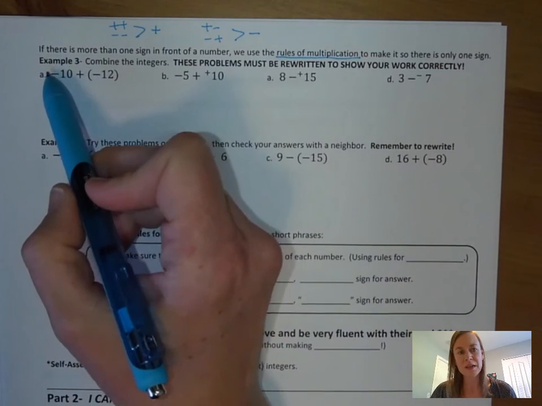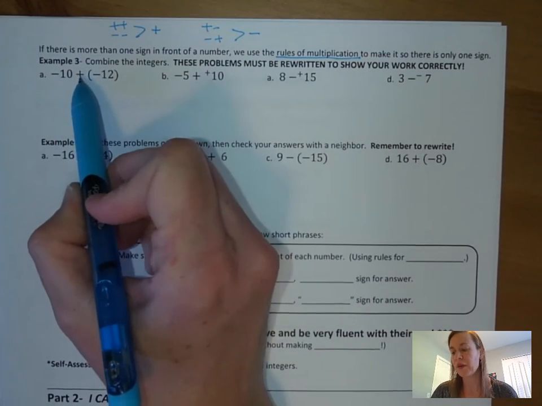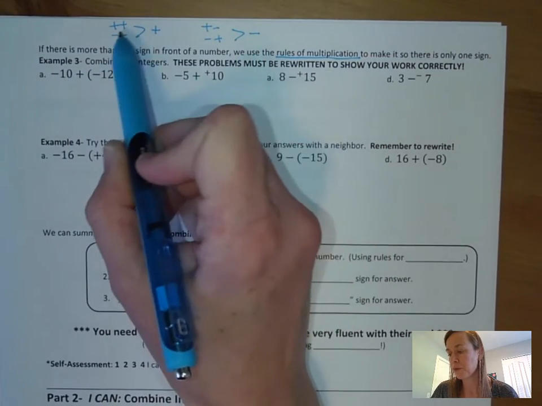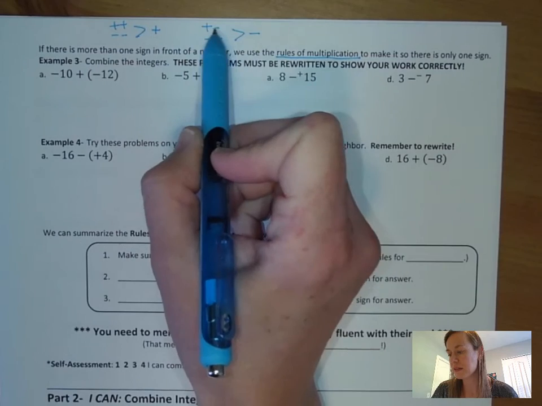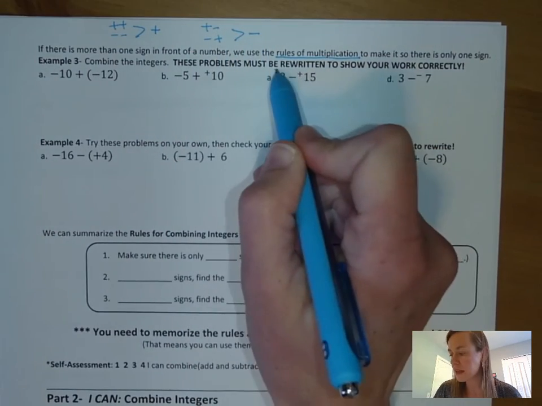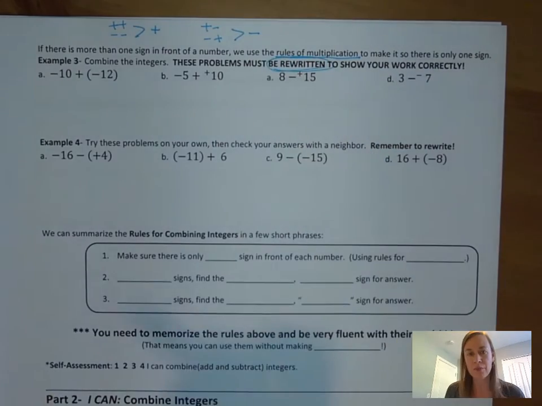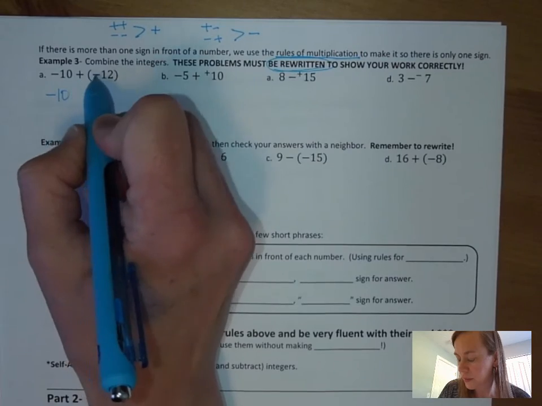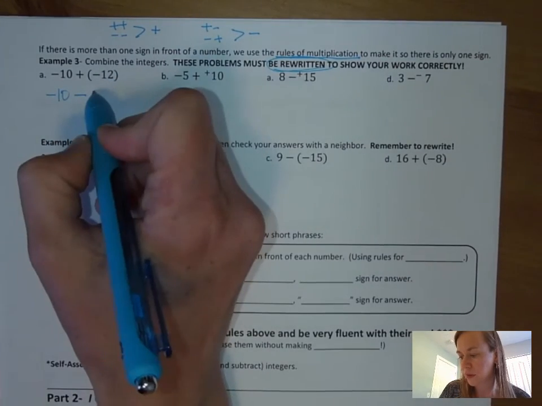So don't look at the sign by itself. Look at the place where you have 2 in a row. We have a plus and we have a minus. So where do we find that? Look, plus minus, that means it's going to be negative. So let's rewrite our problem. -10 stays the same. This whole business just becomes a negative sign, and then we have 12.